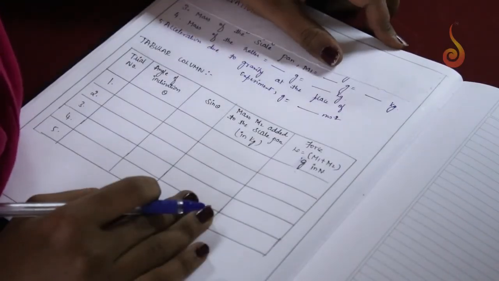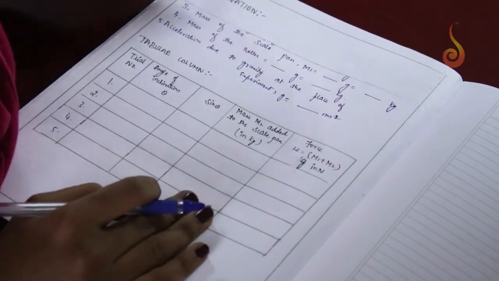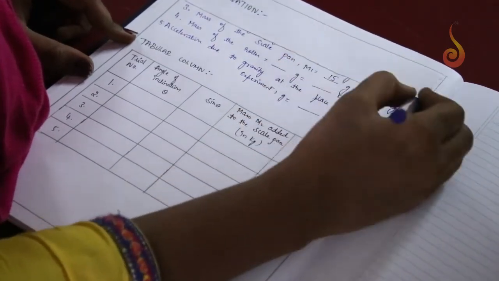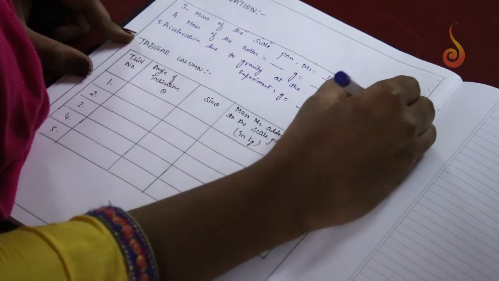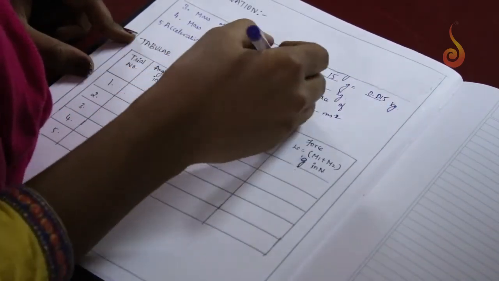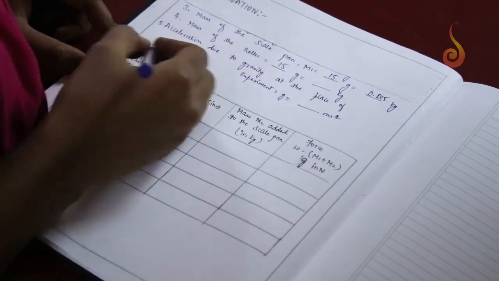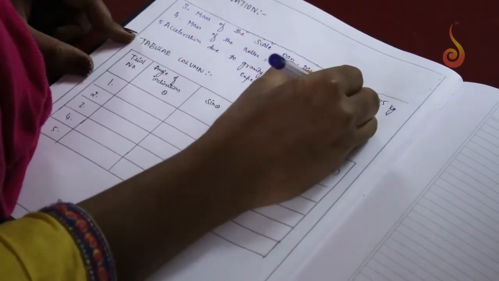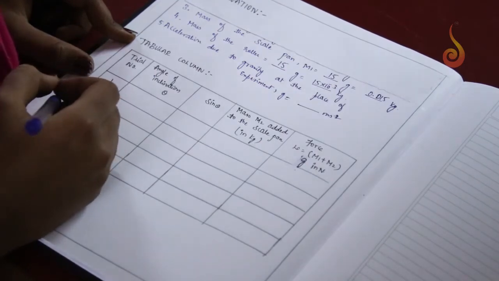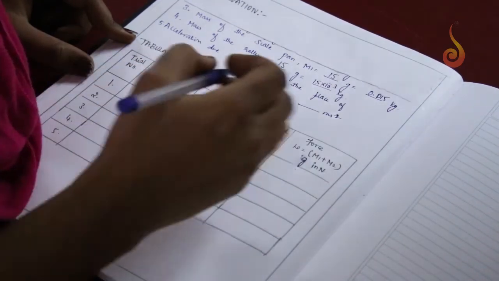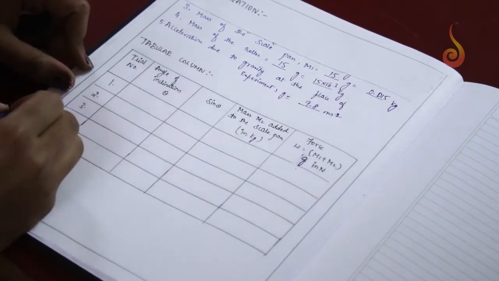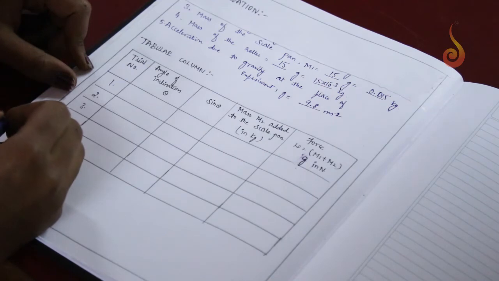Let us write the observation. First one, mass of the scale pan m1 is equal to 15 gram, that is equal to 0.015 kg. Second one, mass of the roller is equal to 15 gram, that is equal to 15 into 10 power minus 3 kg. Acceleration due to gravity at the place of experiment, g is equal to 9.8 meter per second square. Then tabulate the values now.